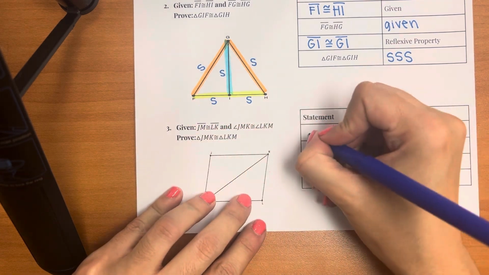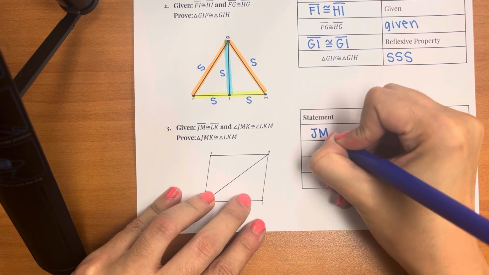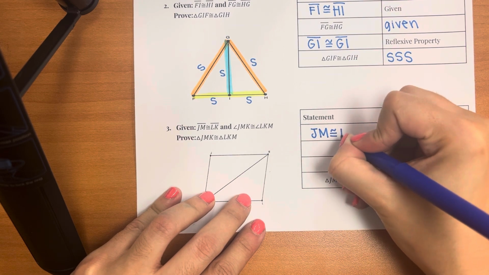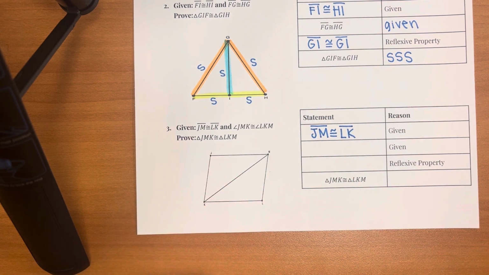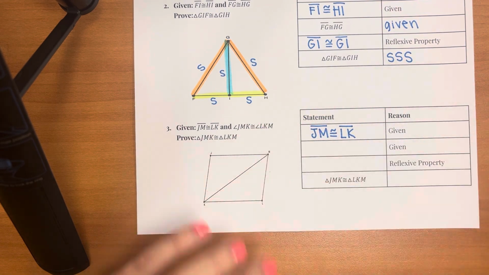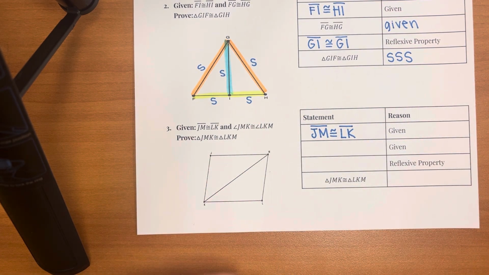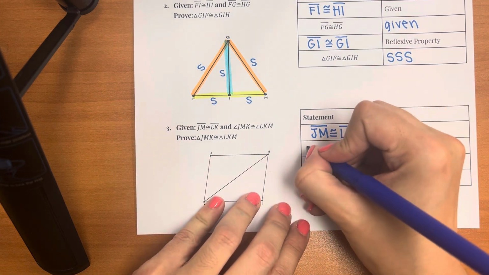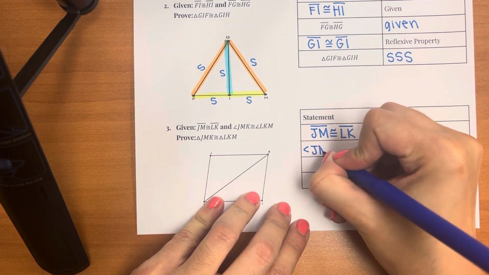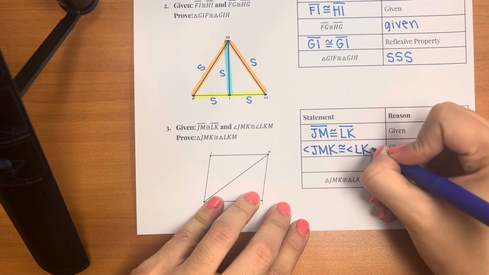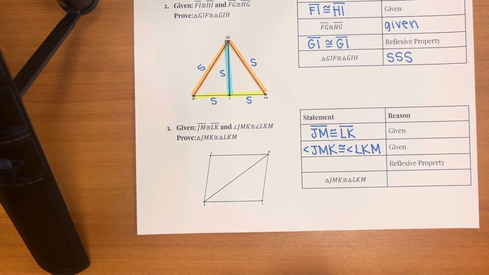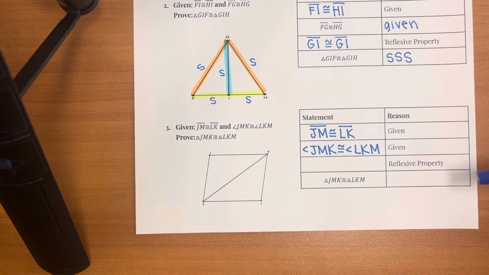So JM is congruent to LK, and a line on top. And then it says angle JMK is congruent to angle LKM. So same thing, we're just going to copy it exactly. The givens are really nice and easy that way. So let's go ahead and do the reflexive property next. It tells us something's reflexive in our picture.